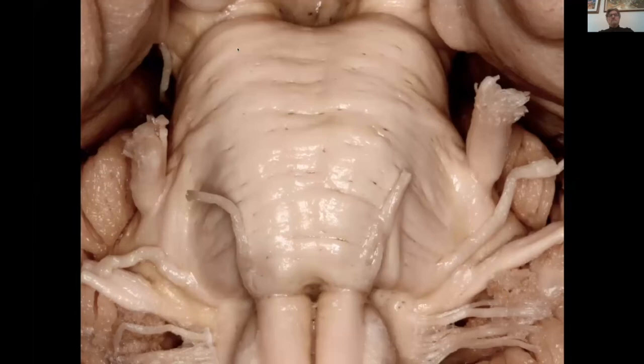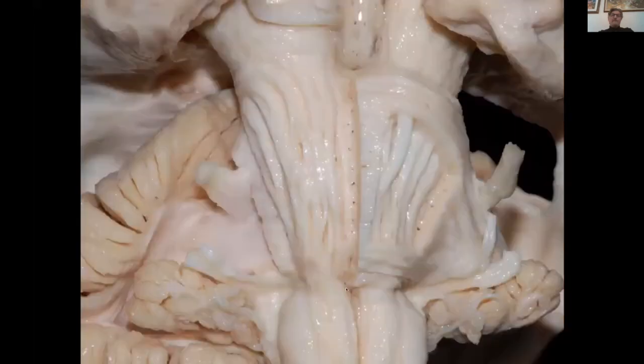Behind these fibers, we will find the corticopontine fibers and the fibers that are part of the corticospinal tract, which once they pass the pons are compacted again in the pyramids of the medulla oblongata, in order to cross mostly to the midline.